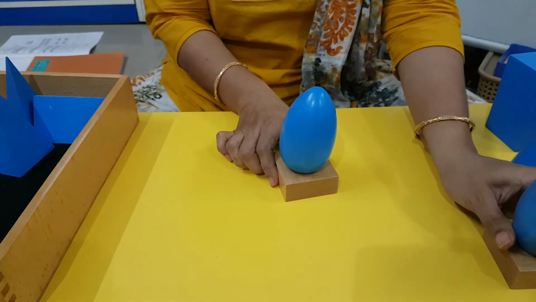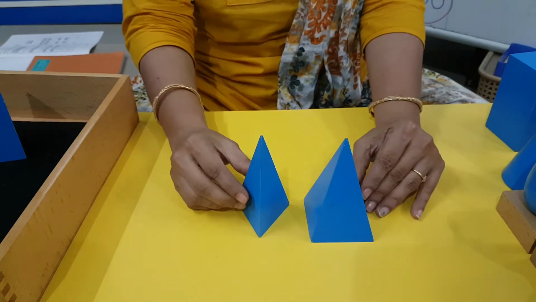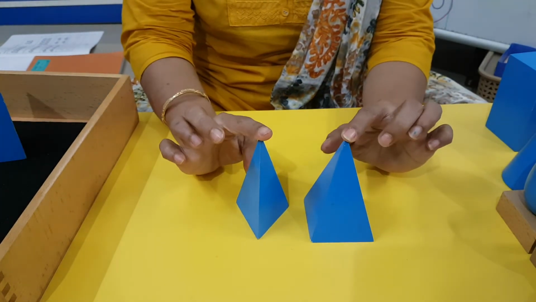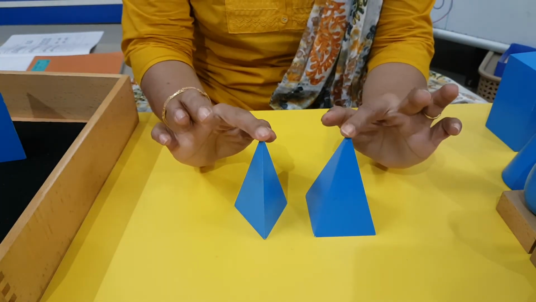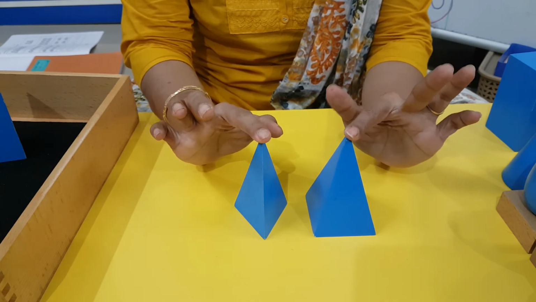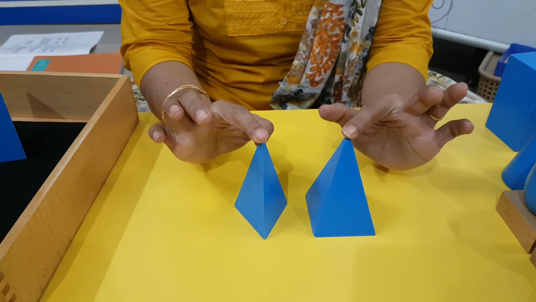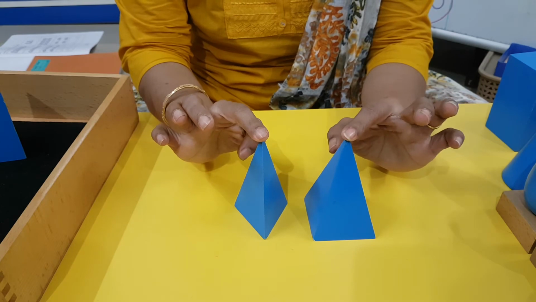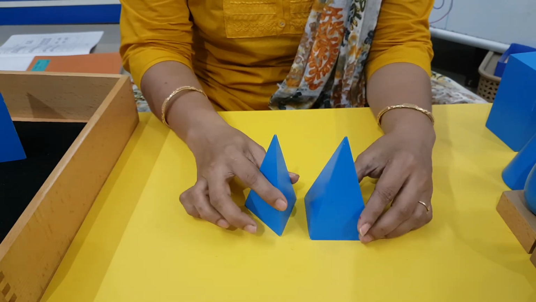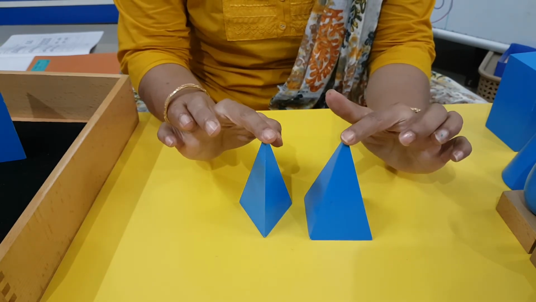Next material, prism. Like a cone, it has got a sharp edge. Both has sharp edge. Okay, sorry, a pyramid. Okay, this is called pyramid with a sharp edge.